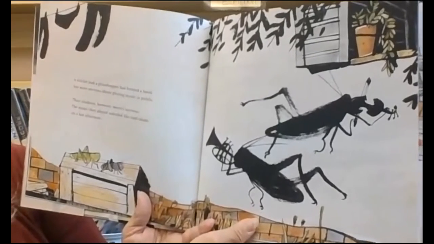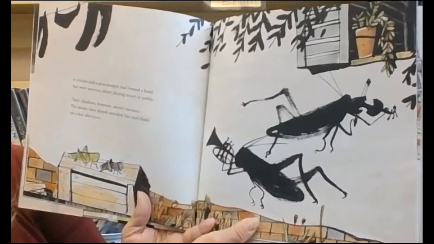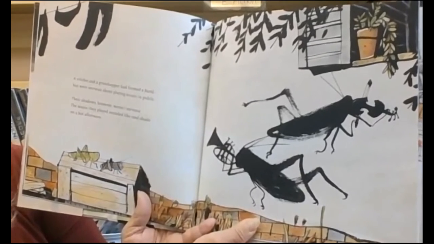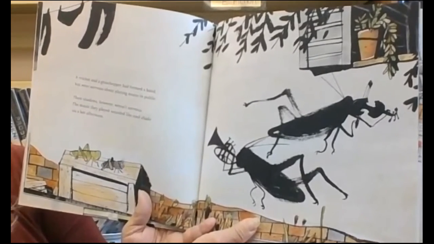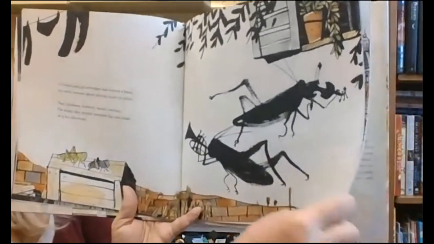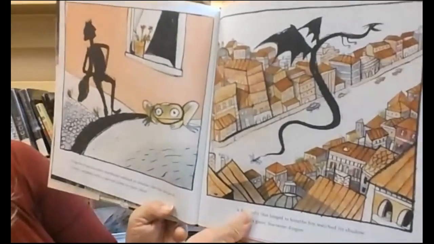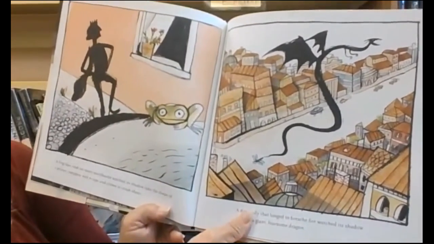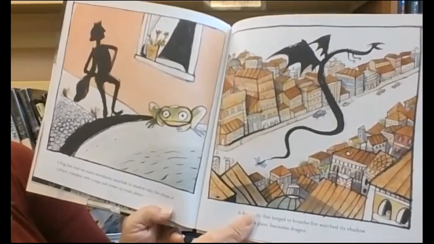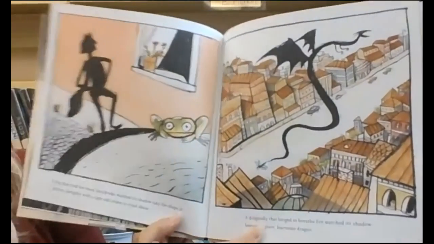A cricket and a grasshopper had formed a band and were nervous about playing music in public. Their shadows, however, weren't nervous. The music they play sounded like cool shade on a hot afternoon. A frog that had read too many storybooks watched its shadow take the shape of a prince, complete with a cape and crown to croak about.